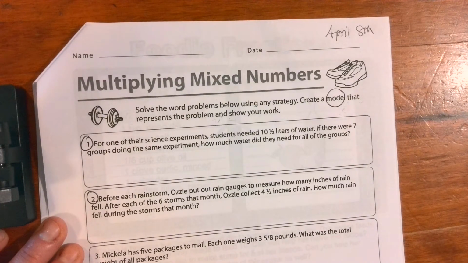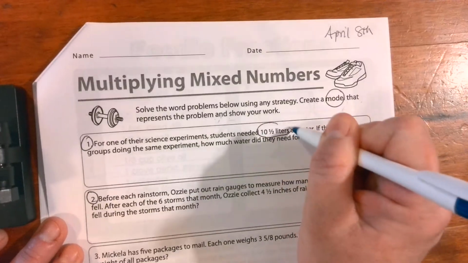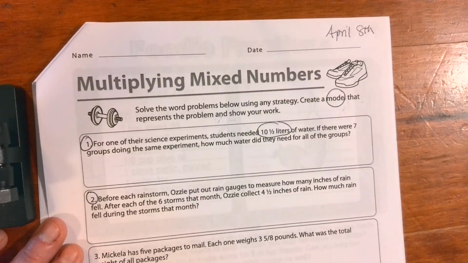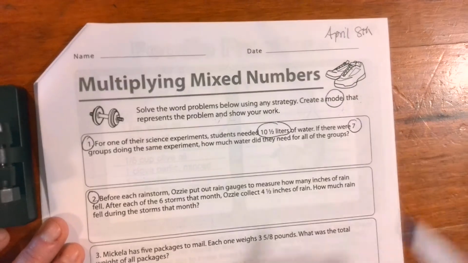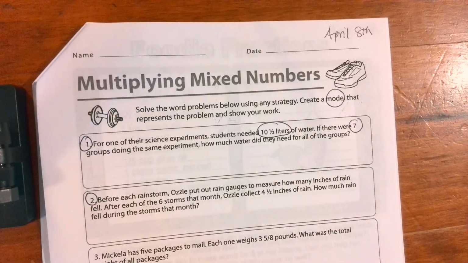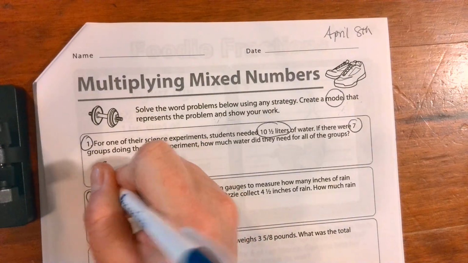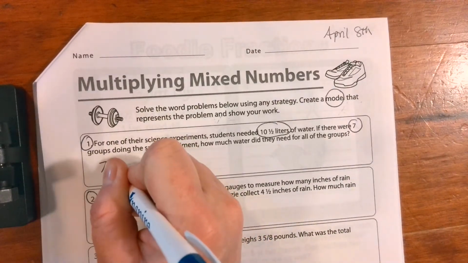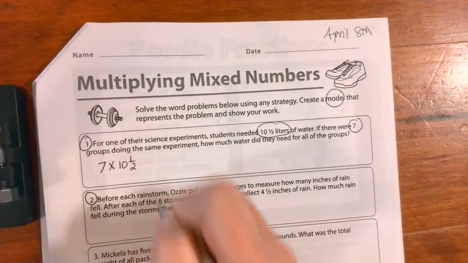All right, for one of the science experiments, students need 10.5 liters of water. There are 7 groups doing the same experiment. How much water did they need for all the groups? Now, our key here is you have 7 groups of 10.5.